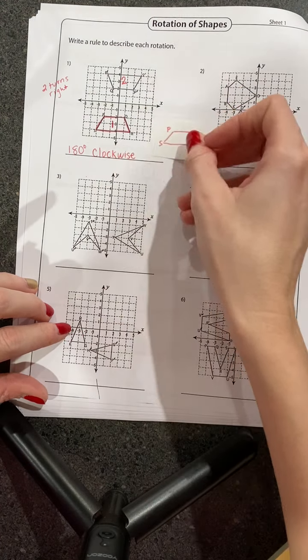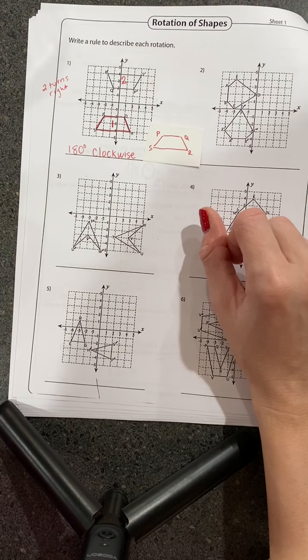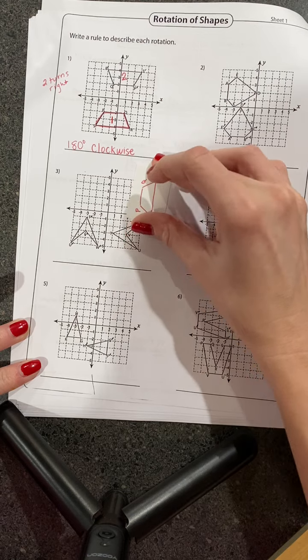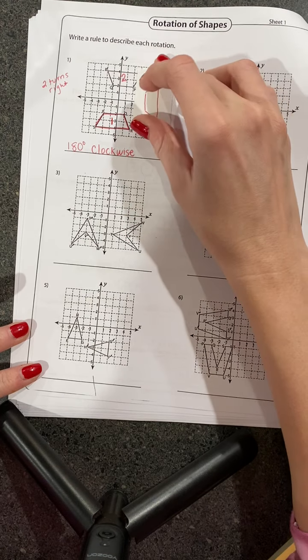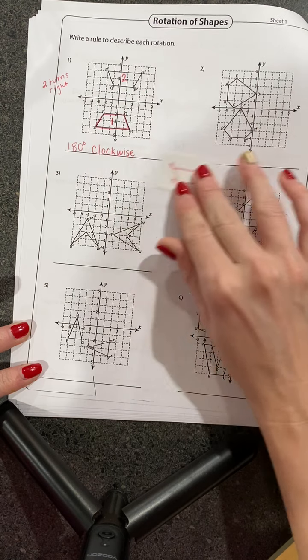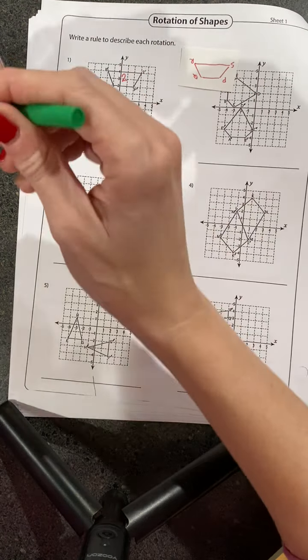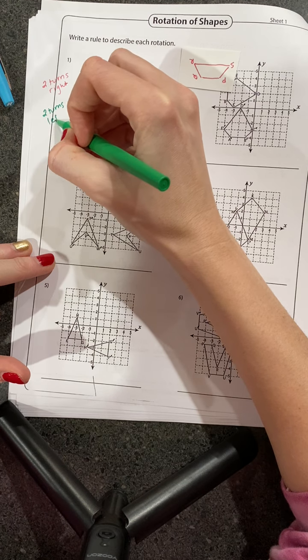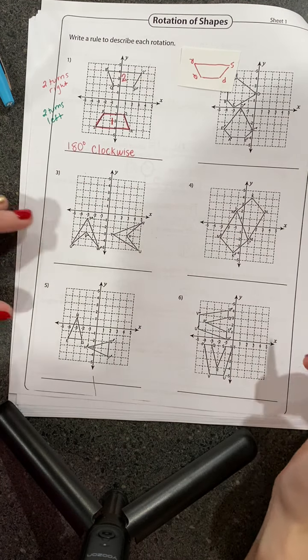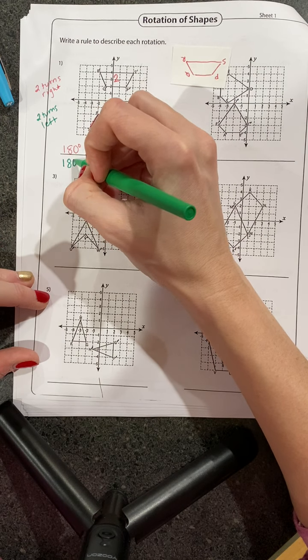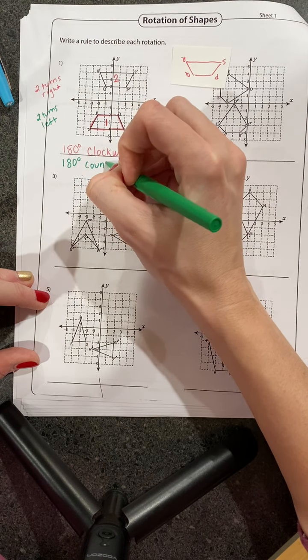What I also want you to do is let's think about if we went counterclockwise. So I'm going to start from my beginning. If I went counterclockwise to the left, let's see. If I turn it once to the left, does it match up? Nope. What about twice to the left? Yes, it does. So 2 turns to the left also. And that makes sense because remember we said 180 degrees clockwise and 180 degrees counterclockwise is the same.